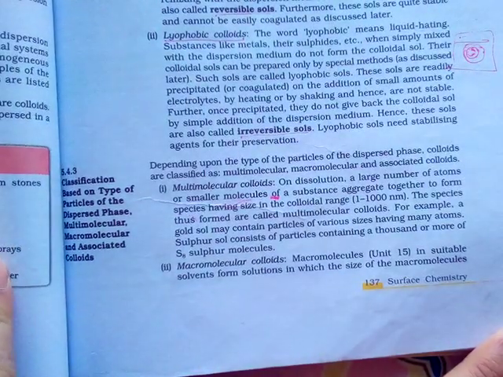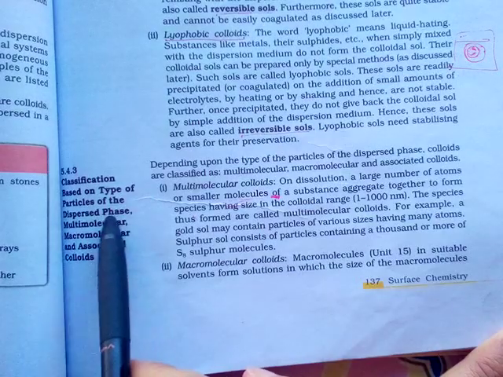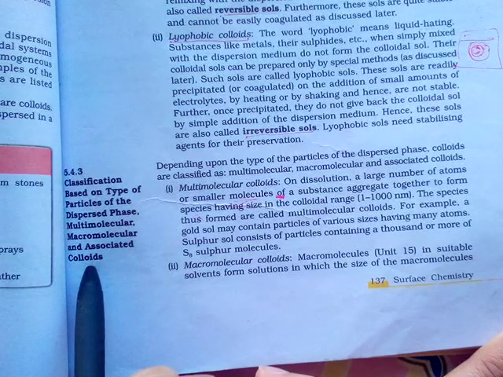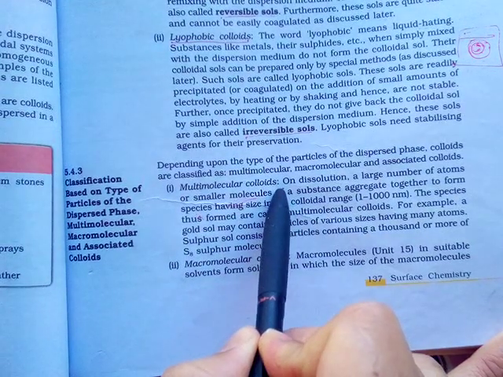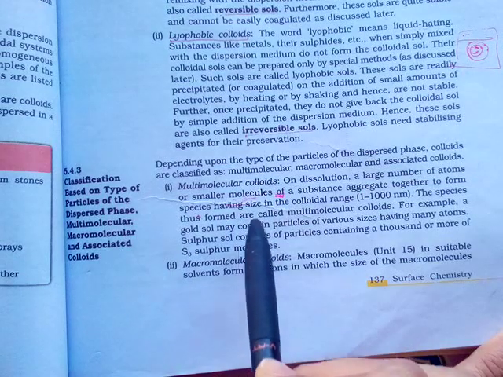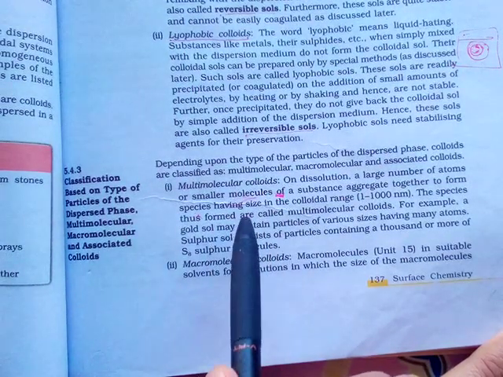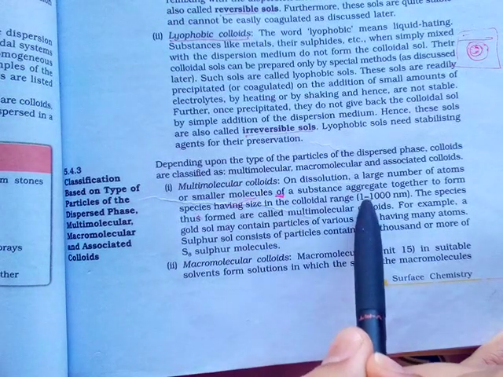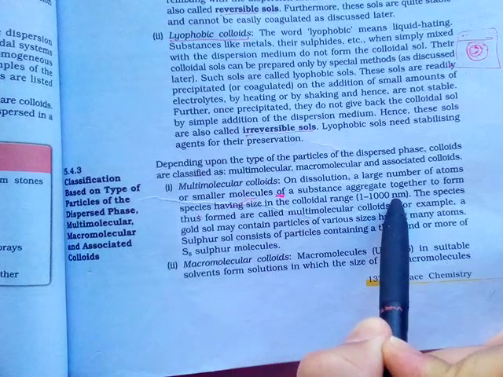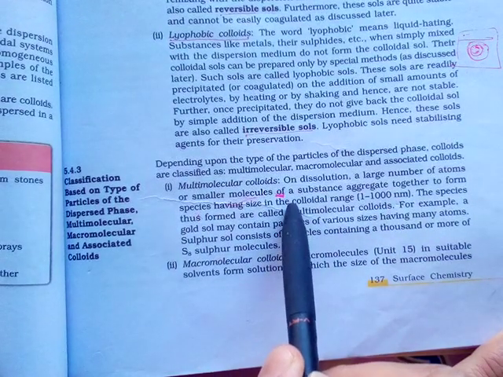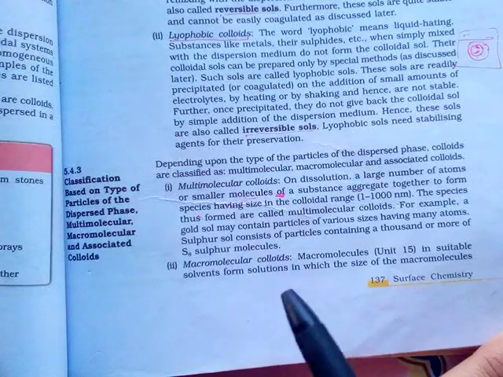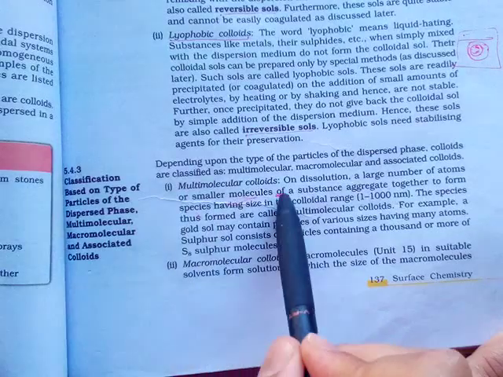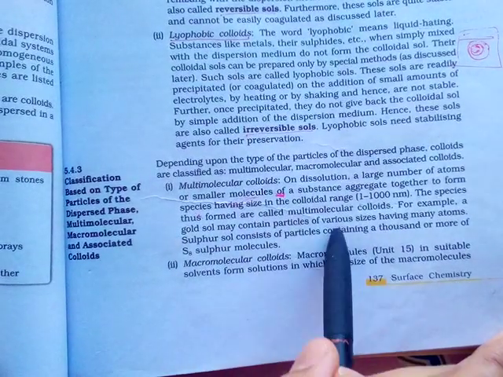Another important classification is based on the particles of the dispersed phase, whether they are multimolecular, macromolecular, or associated colloids. Multimolecular colloids means many molecules aggregate together and form a size of colloidal dimension. We have already talked about that: 1 nanometer to 1000 nanometer is the colloidal range. For example, sulfur sol and gold sol.